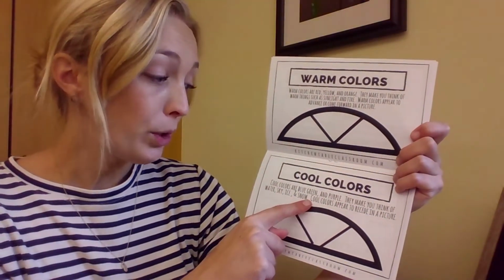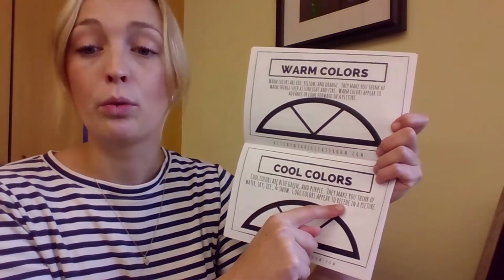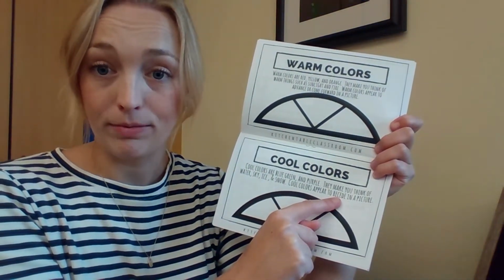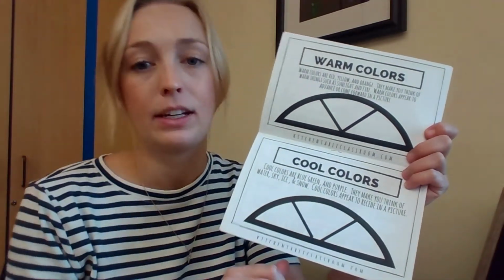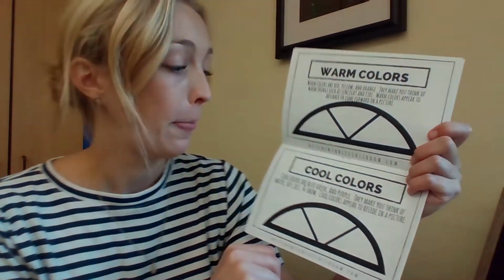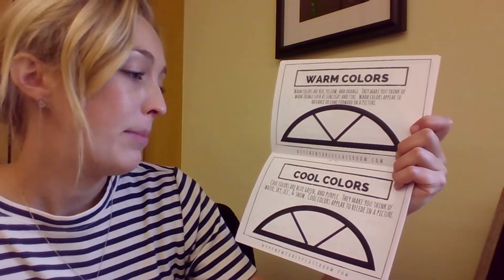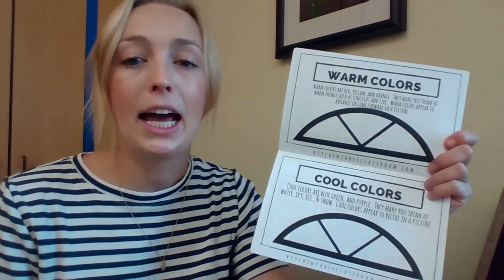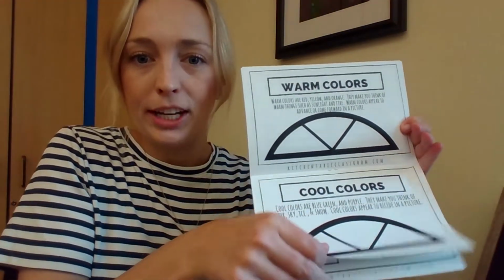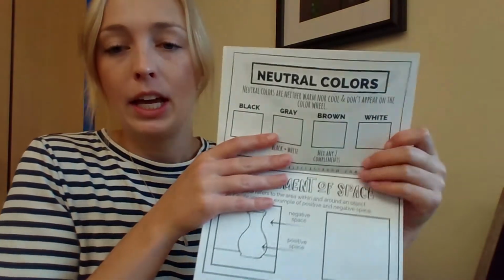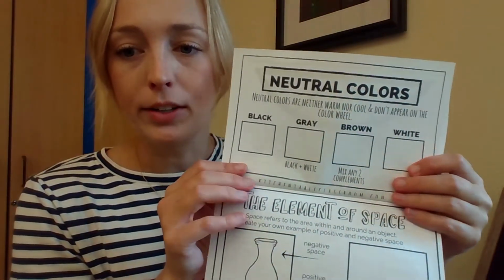So cool colors appear to recede in a picture. Recede just means go back. So they go back. They go farther behind us. They're in the distance. Cool colors are blue, green, and purple. They make us think of water, sky, ice, and snow, things like that that are cool. Maybe the ocean, clouds.